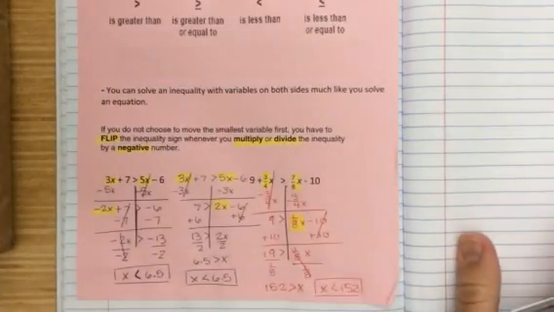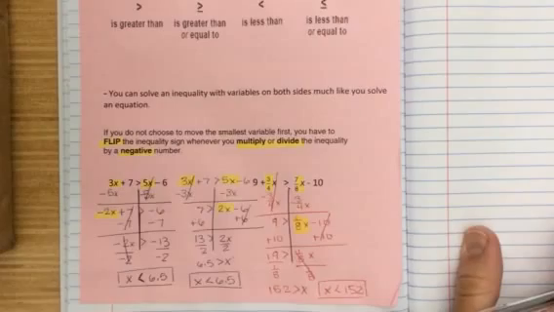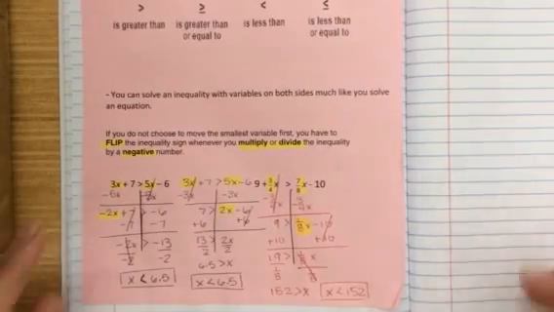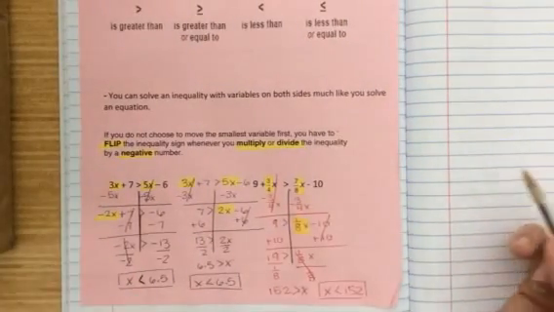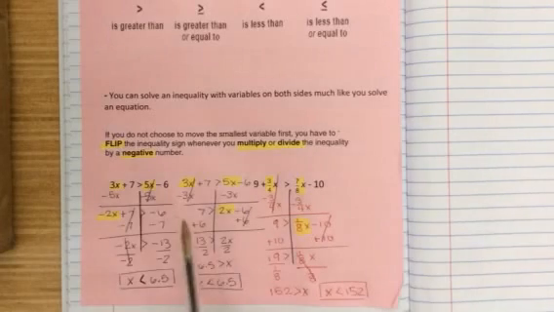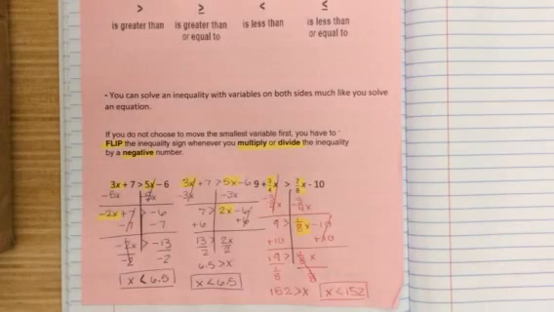So again, we are using the same process as solving equations with variables on both sides, so it is just very important that you're moving the smallest variable first. That way we don't have to deal with any negatives or any flipping of the sign, okay? So remember to always move the smallest variable first.